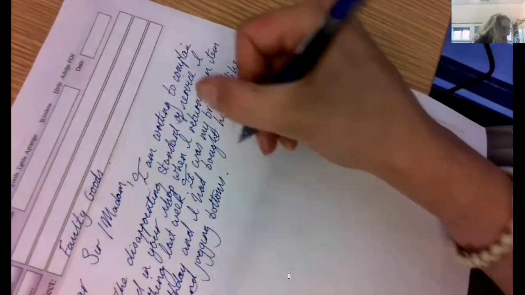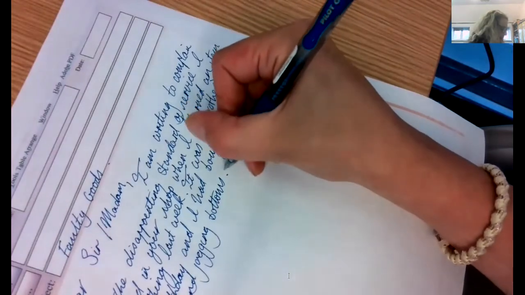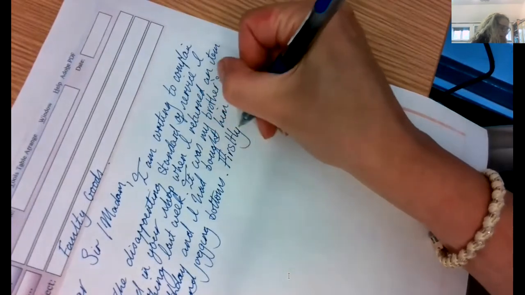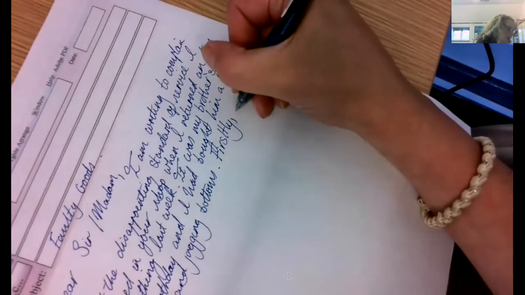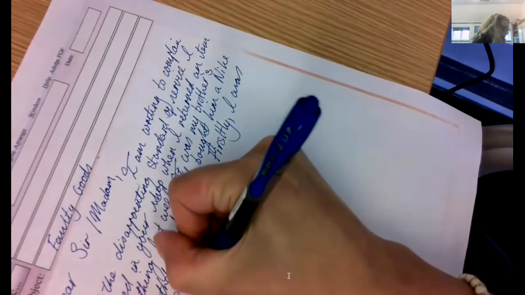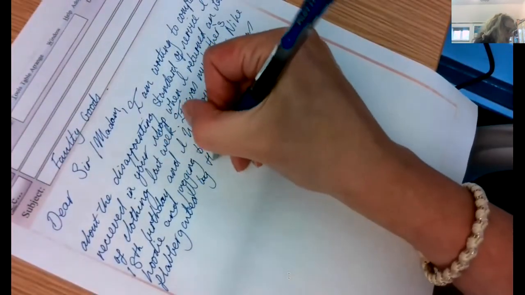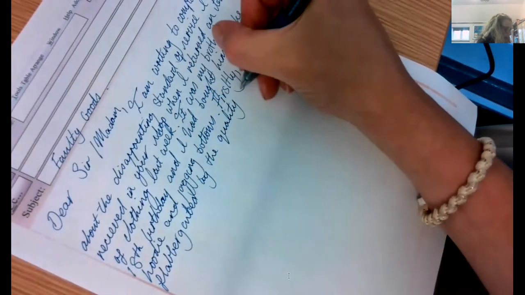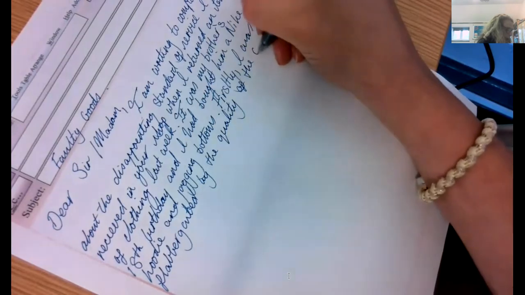Okay. I'm going to use one of my discourse markers now. I'm going to use the word firstly. Firstly, comma. When you use a discourse marker, you always put a comma after it. Firstly, I was flabbergasted. Here we go. I'm going to use the second word from our slide earlier. Firstly, I was flabbergasted by the quality of the clothes.